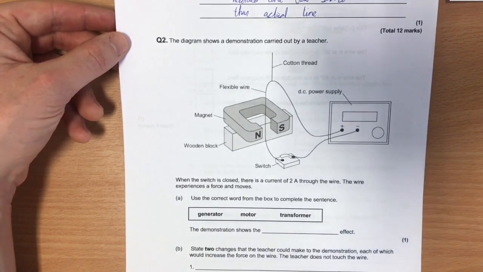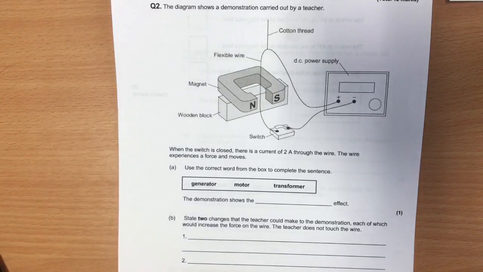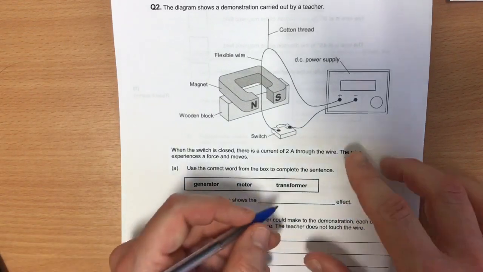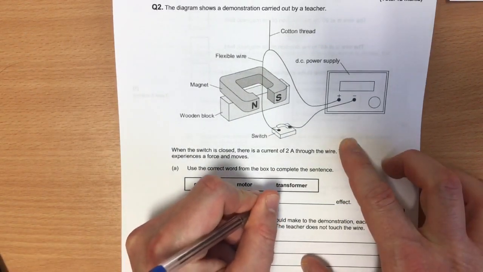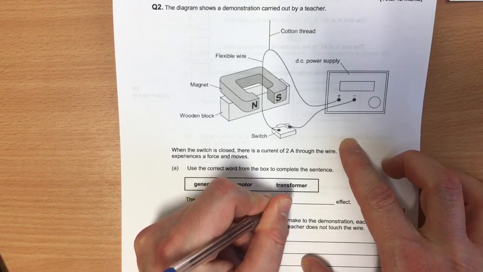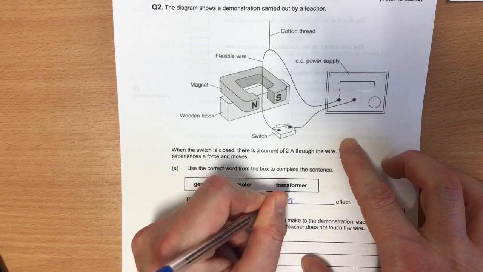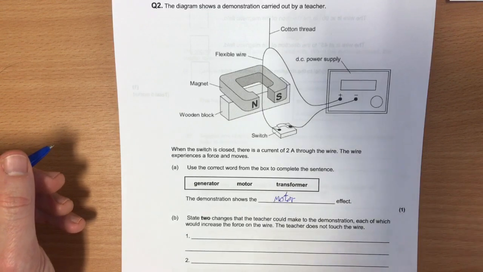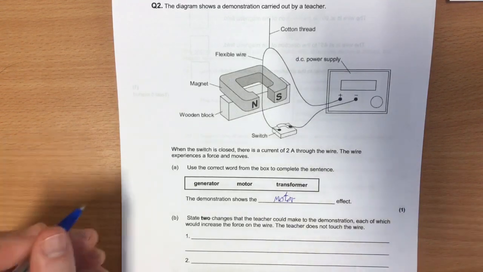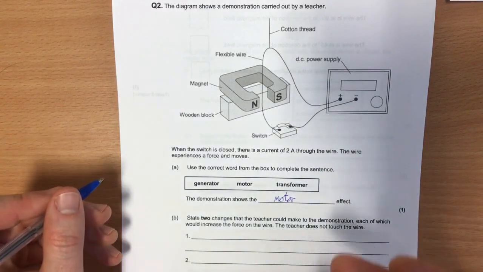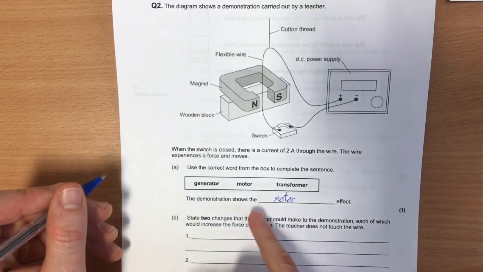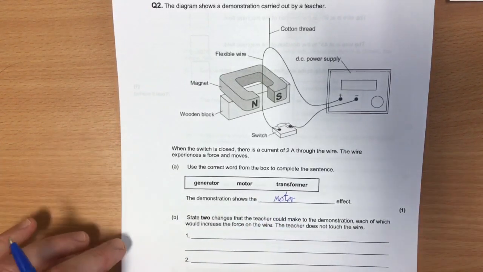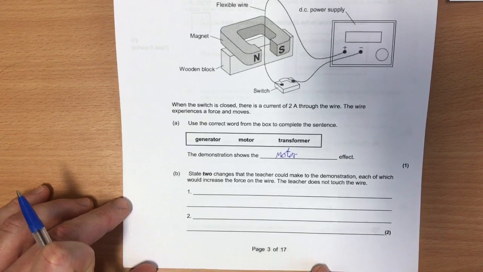Use the correct word from the box to complete the sentence. This demonstration shows the... So wherever we are generating some sort of movement, we call that the motor effect. So the kicking wire is the motor effect. Those little spinning super magnet motors we made, that's the motor effect. So when we're using electricity in a magnet to make movement, we have the motor effect. And then this is what I'm talking about with regards to similarities.